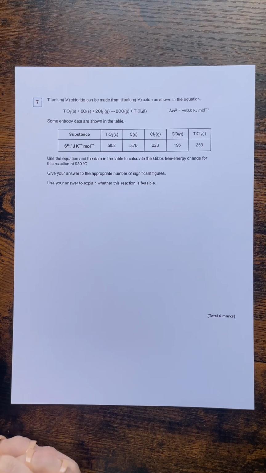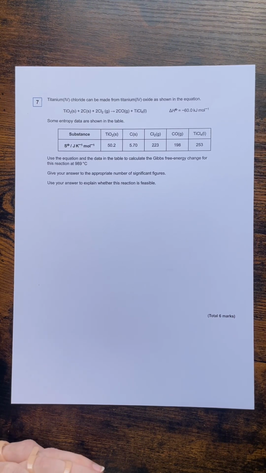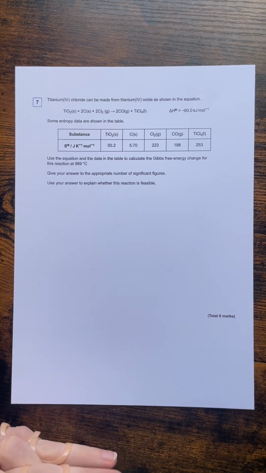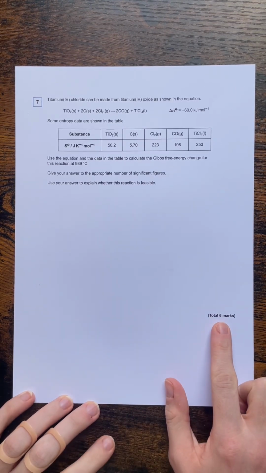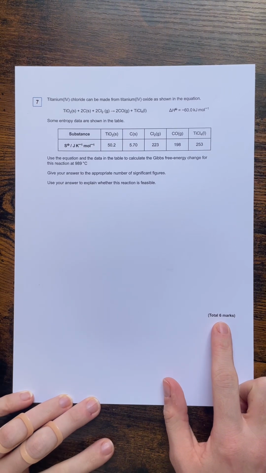Today I am having a look at an AQA A-level thermodynamics question where we will be calculating the Gibbs free energy change for a reaction and using our answer to explain what that means for the feasibility of this reaction at the temperature that we have been given. So there are a few steps that we need to do here, but I do think that 6 marks for this question is quite generous.